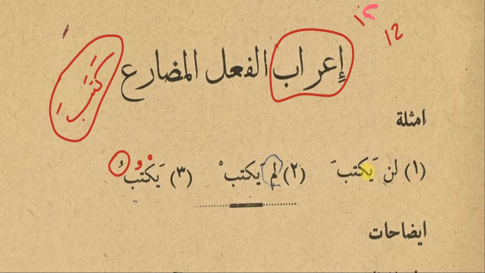Now, notice what happened here. Lan yaktuba. You see what happened? All that happened because of this lan here. There are some meaning letters. This lan here means will not. So you understand it as this one letter word, this is what it means, will not. Lan yaktuba. He will not write.